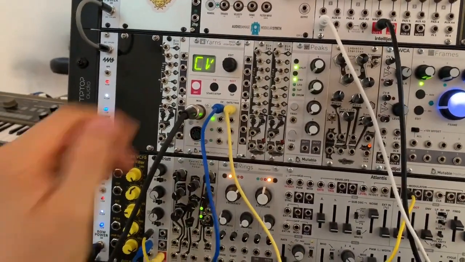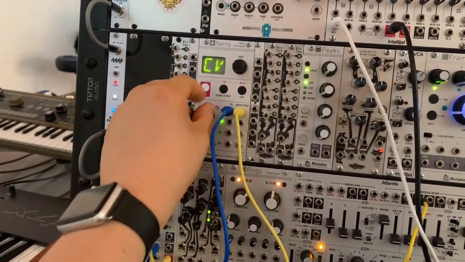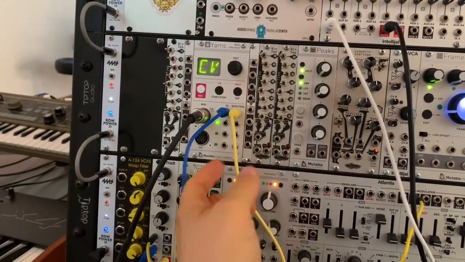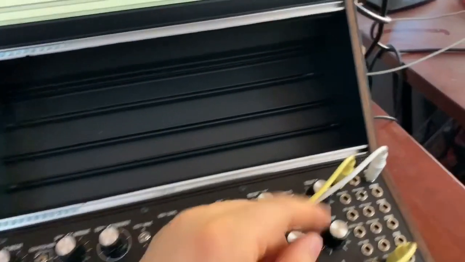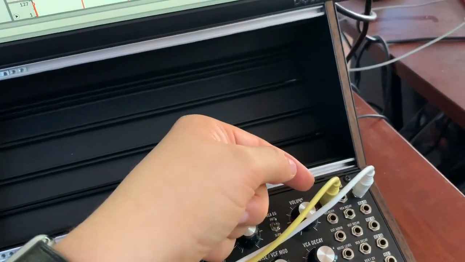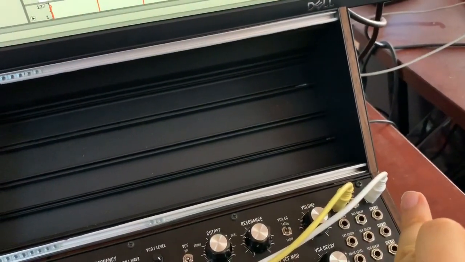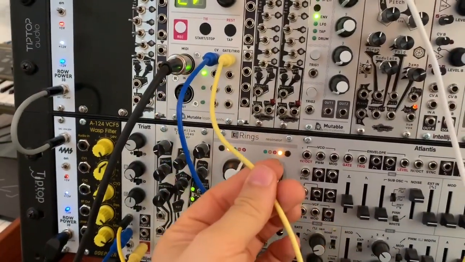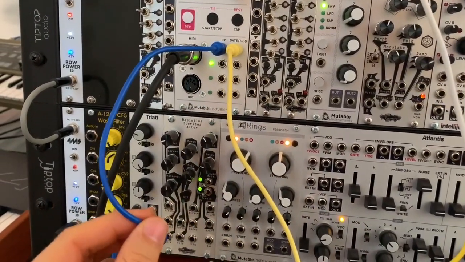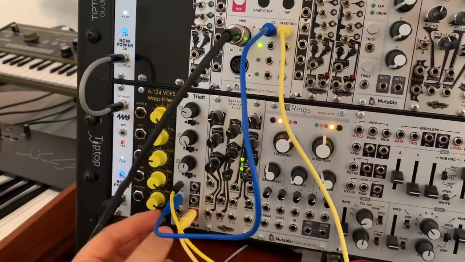So the MIDI clip goes through this MIDI wire into Yarns. Yarns sends the gate out through this yellow wire to the DFAM trigger input. This white one here just goes audio to the mixer, so you don't need to think about that too much. This is sending out gate. This is sending out pitch CV into this triad.